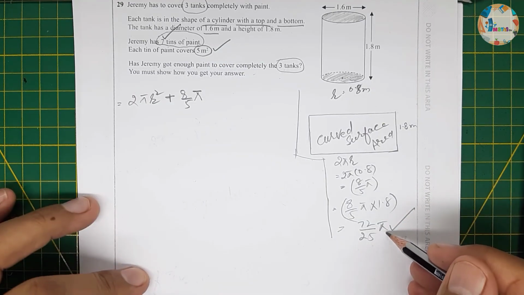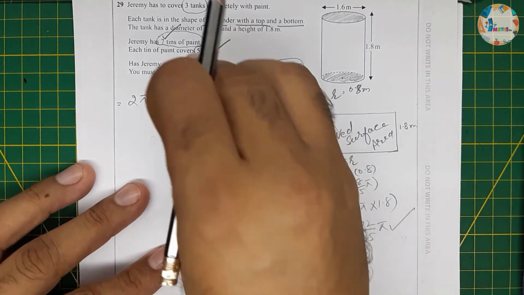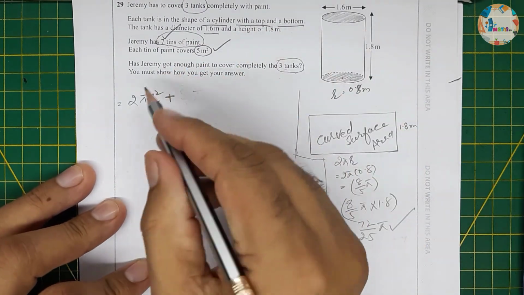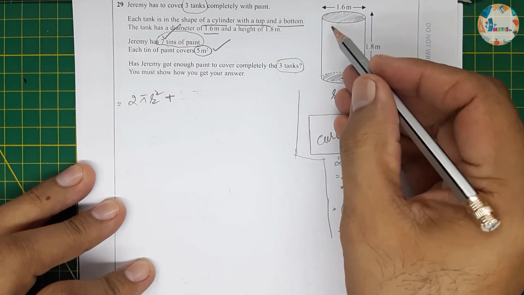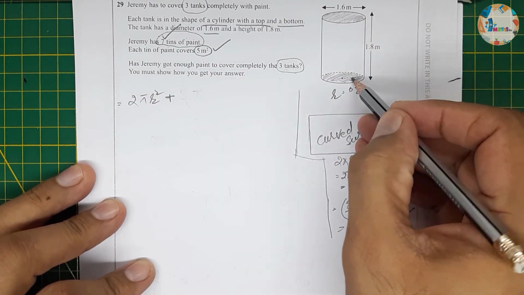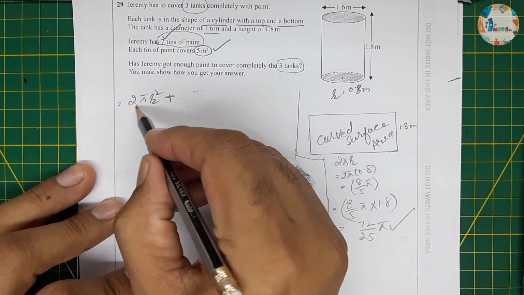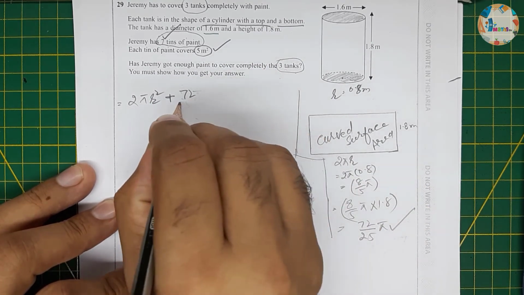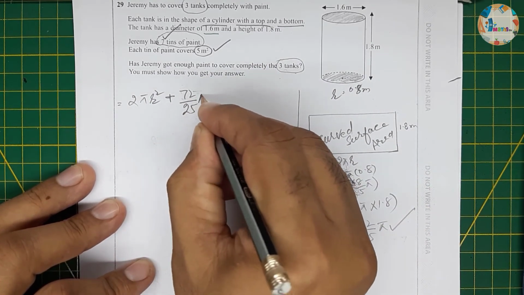So we will be adding this curved surface area over here. pi r squared will be for the top and pi r squared will be for the bottom. So it will be 2 pi r squared plus this area, 72 over 25 pi.